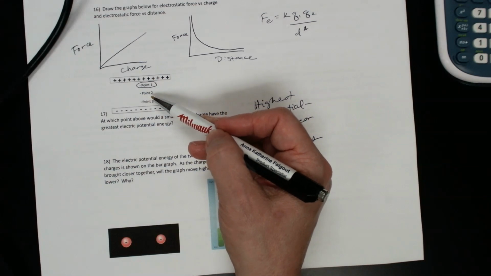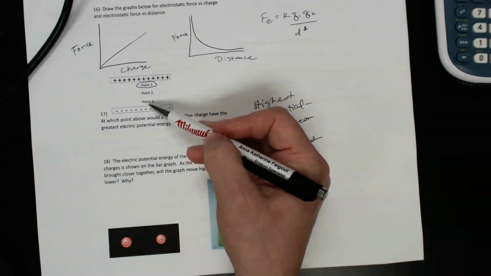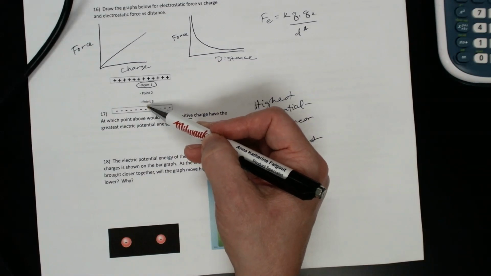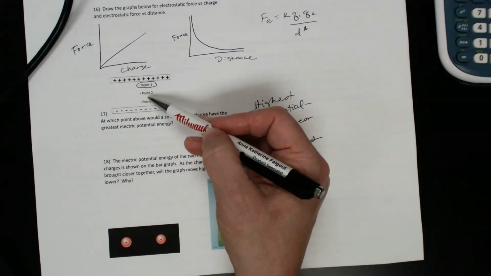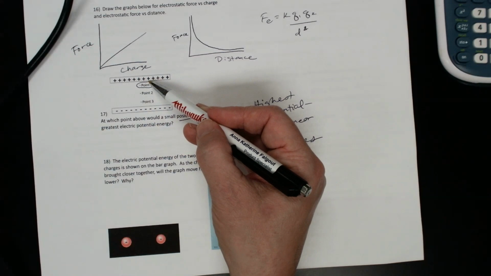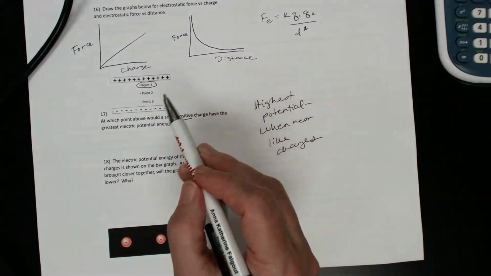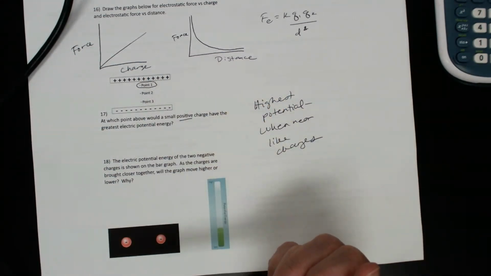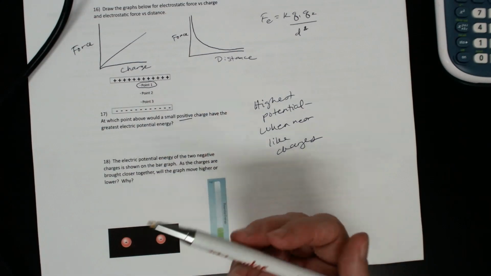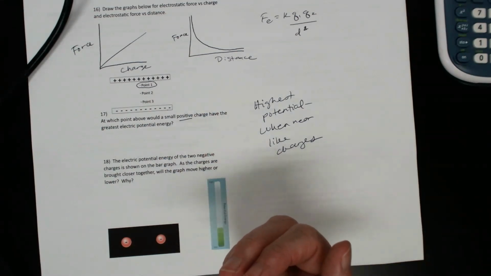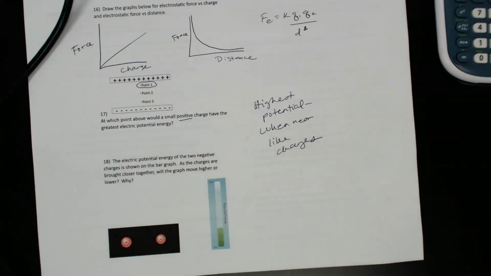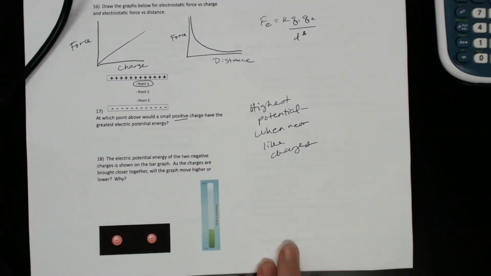If we put it in the middle, it could kind of go both ways. If we put it down here, it's going to want to go towards this plate, but that's not a very long distance. Its biggest movement is going to be when it's close to the side that it's going to repel from. And that maybe seems a little counterintuitive, but that's the way potential works. And that's what we talked about the other day with how the battery works.